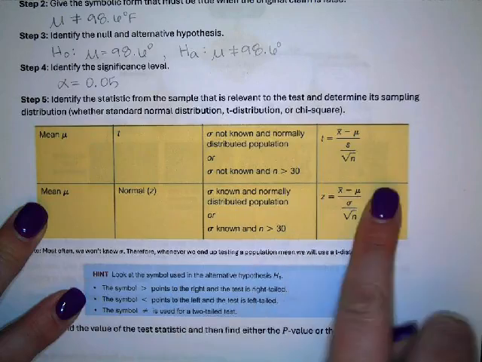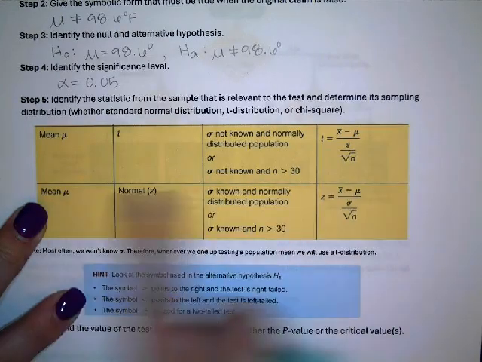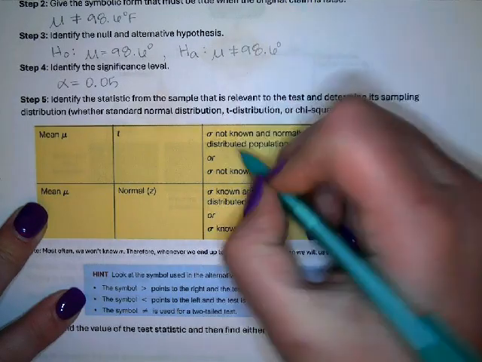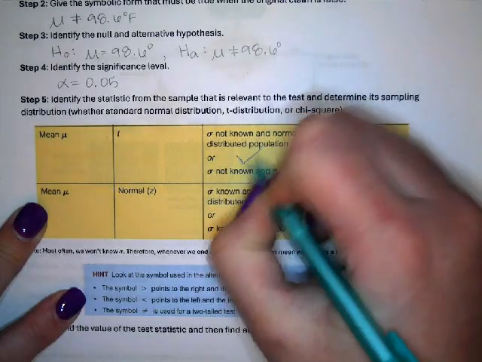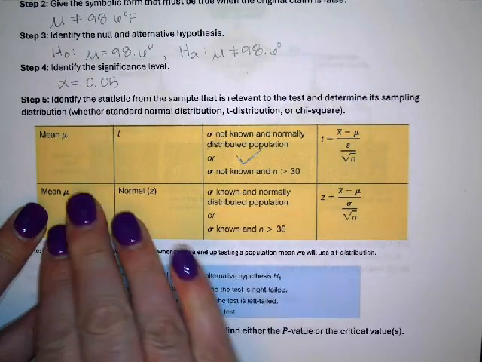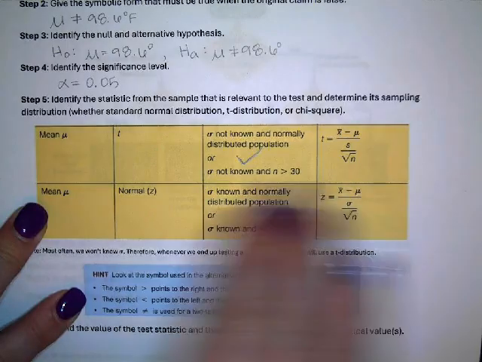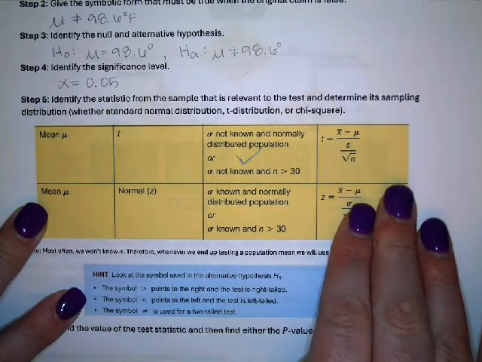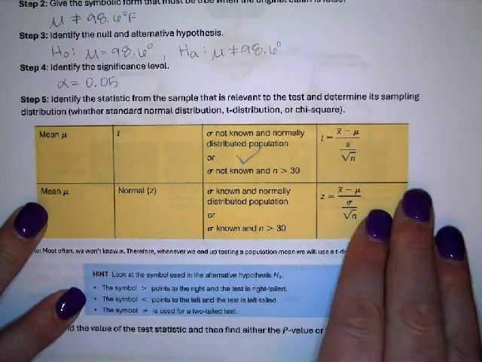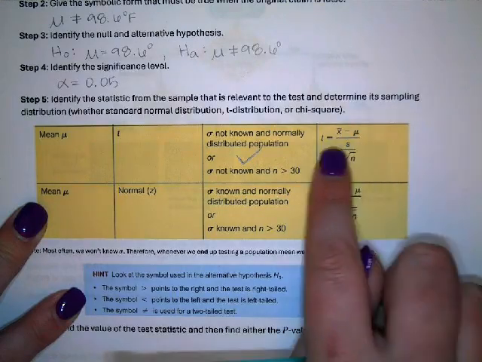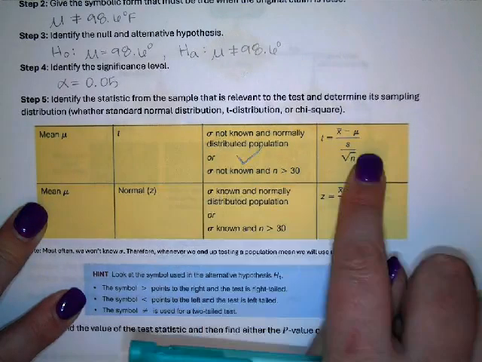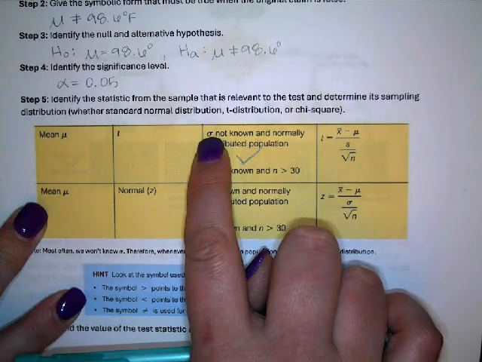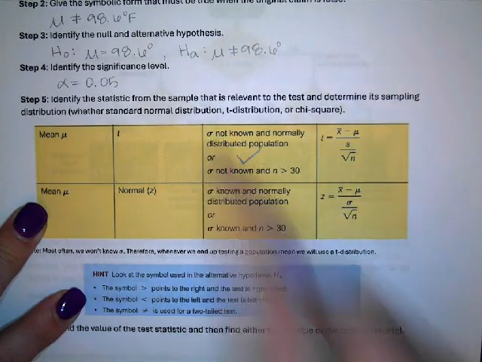So we will usually be doing this situation right here. Through the rest of the notes, I'm going to get rid of this row completely, because if we're not usually going to be doing it, then we shouldn't spend time learning it. Typically we will not know what the population standard deviation is.